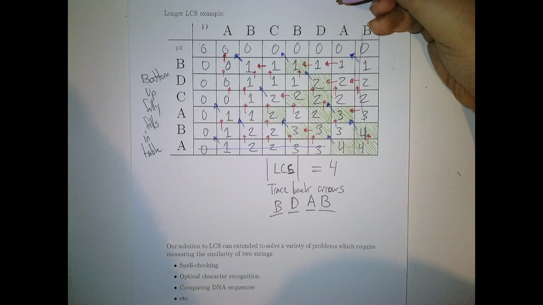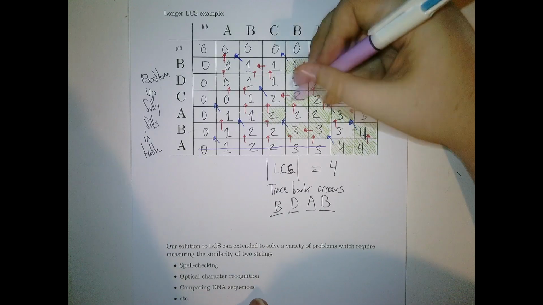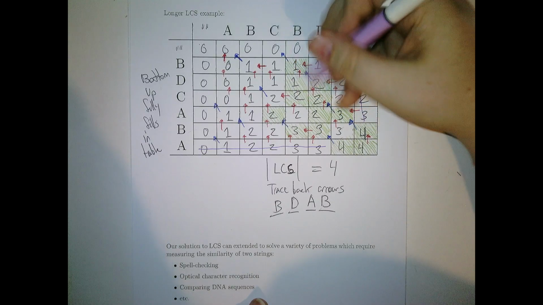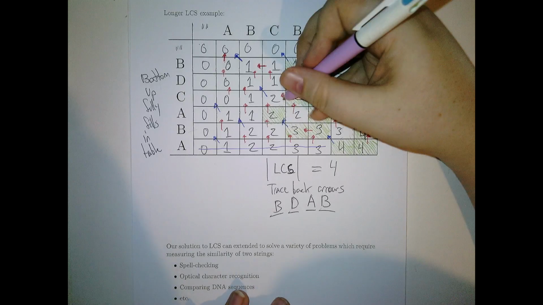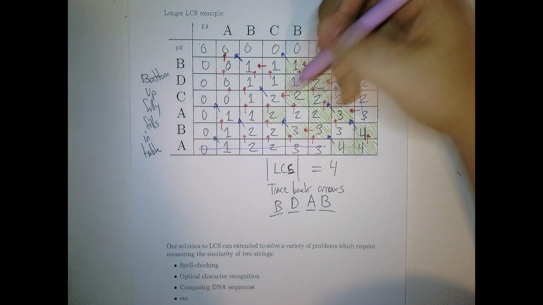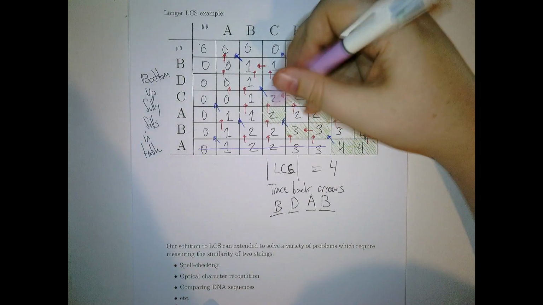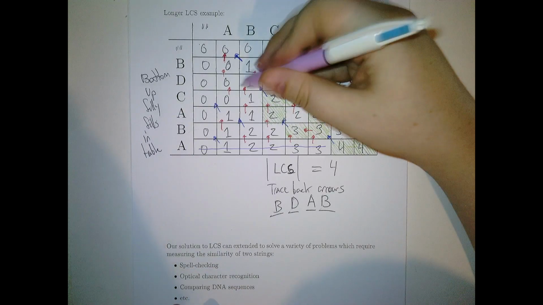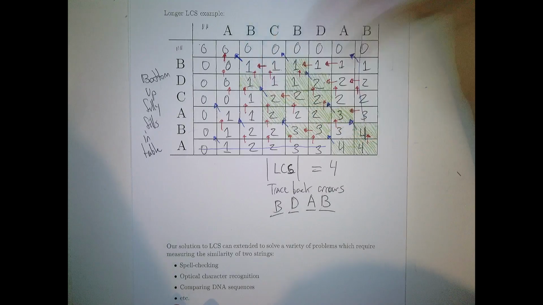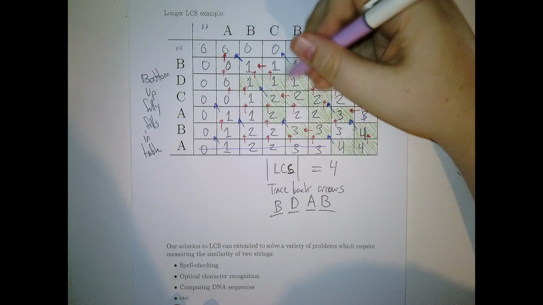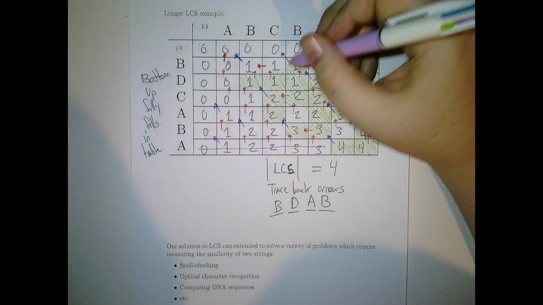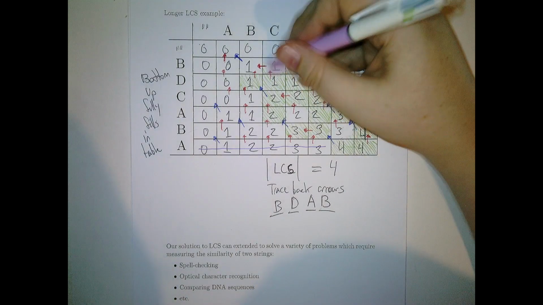Let's see, other ones. This one would depend on this value, right? Because to find this guy, we'd need to go up. This one, let's see, looks like a couple things depend on that. That one would depend on this guy. So we need to find that value. This one would need to find this value. Let's see, this one would need to find this value.